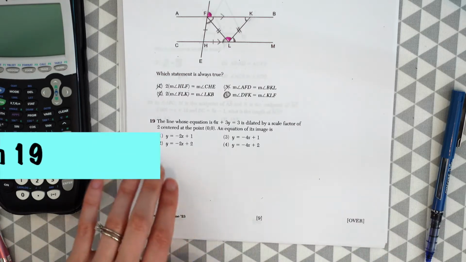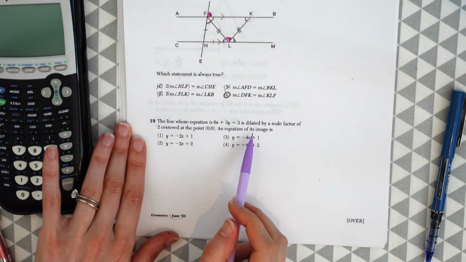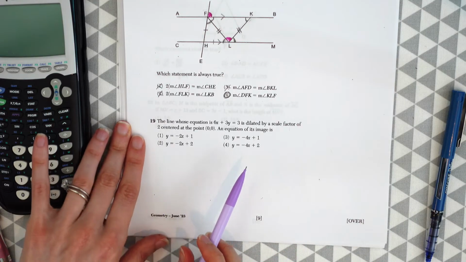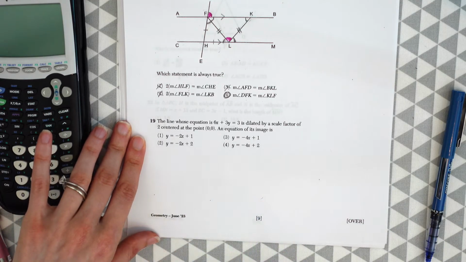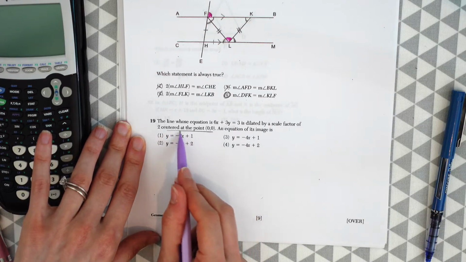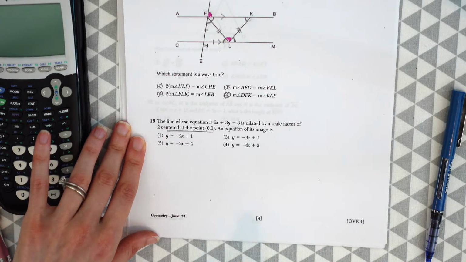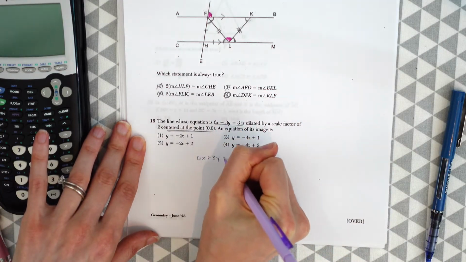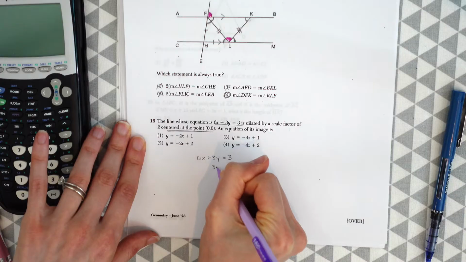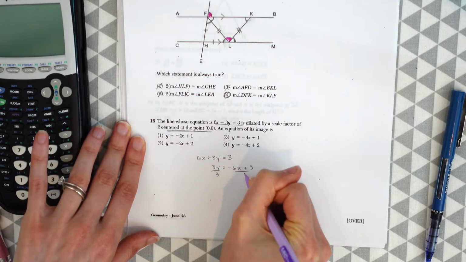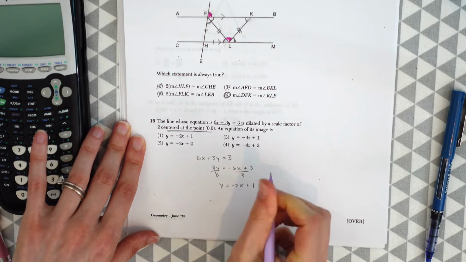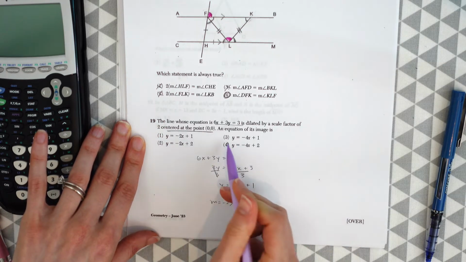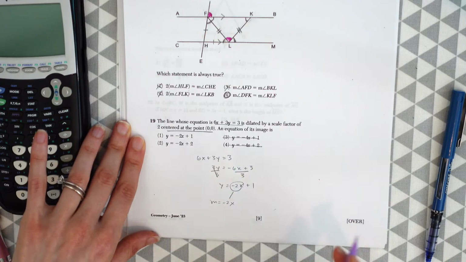Question number 19. The line whose equation is 6x plus 3y equals 3 is dilated by a scale factor of 2 centered at the point (0, 0). An equation of its image is what? So since it's centered at point (0, 0), we know we're going to be keeping the same slope. So let's find the slope of this first. So we're going to keep this same slope. So right away we can get rid of answers 3 and 4.